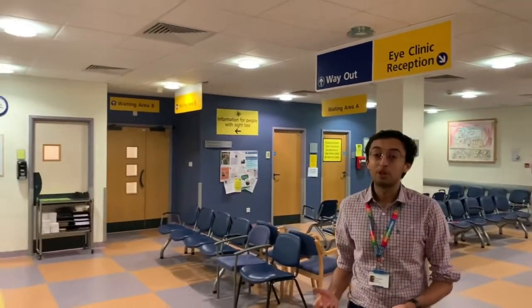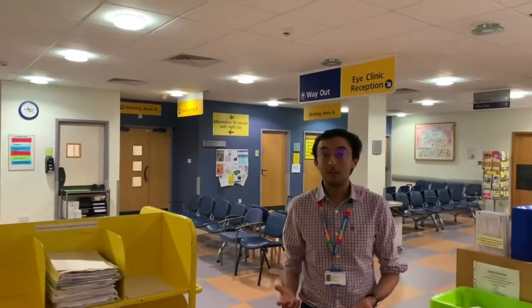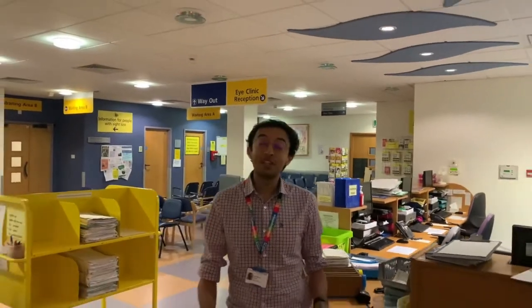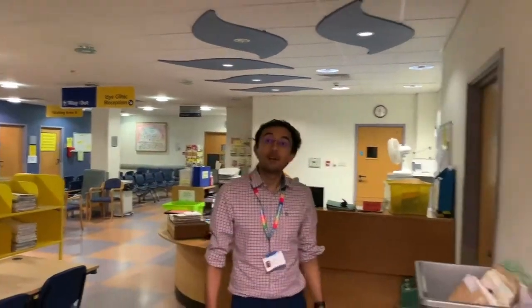The next thing I'm going to be showing you is our coordinator's office. Their names are Amy and Rachel. Unfortunately, they can't be here today with us, but behind you is their office. Now, Amy and Rachel ensure that all the patients have their appointments booked for their injections, and as we use a protocol delivered service, they make sure that all the injections are delivered on time.